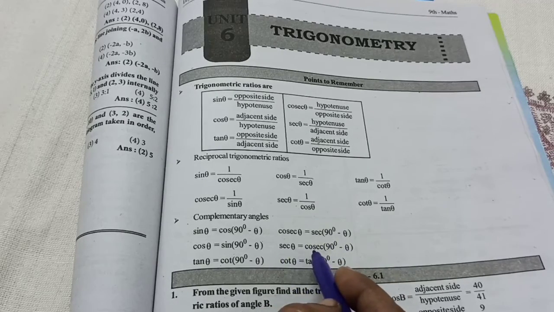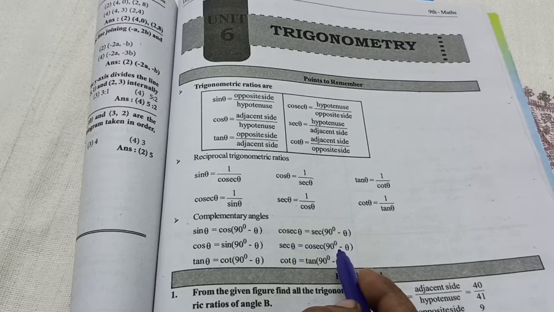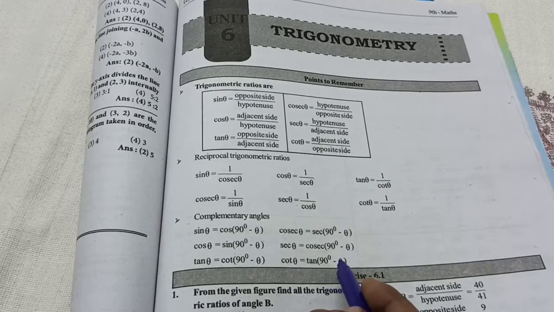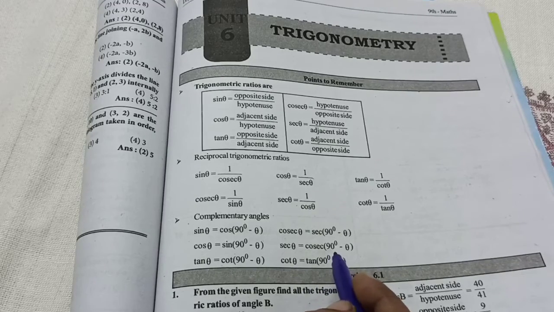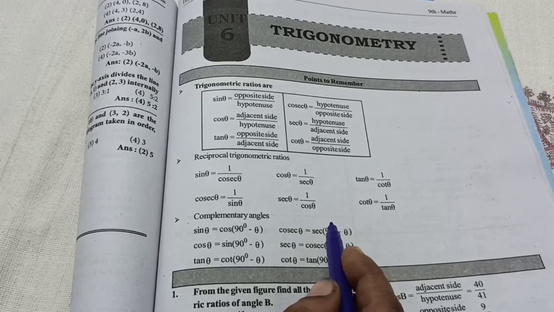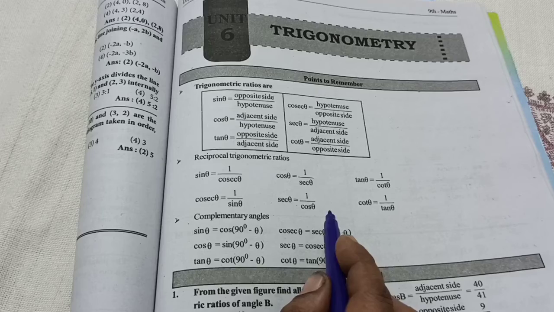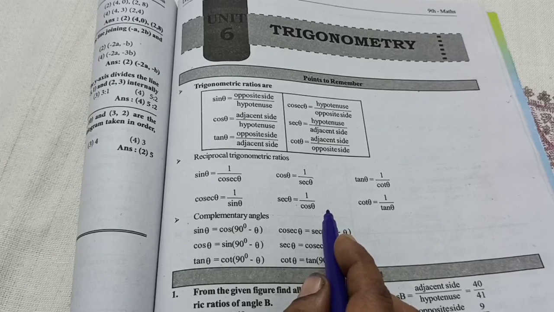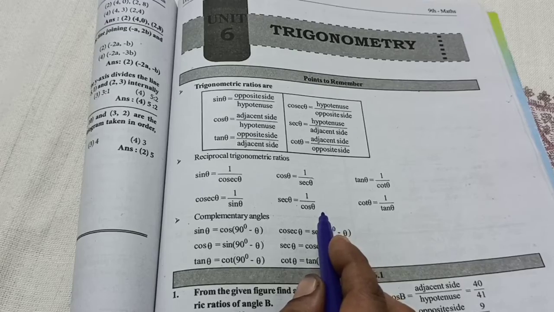Then secant theta is what? Cosecant of 90 degree minus theta. Then cot theta is equal to tan of 90 degree minus theta. These are the formulas, ratios you must study. With the help of these trigonometric ratios, we have to continue the remaining problems.